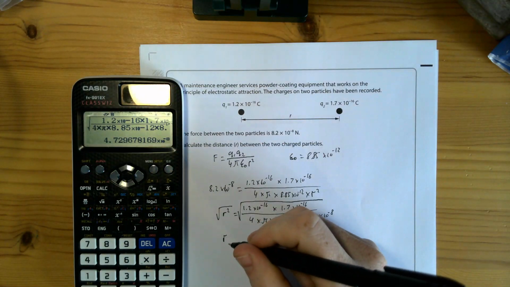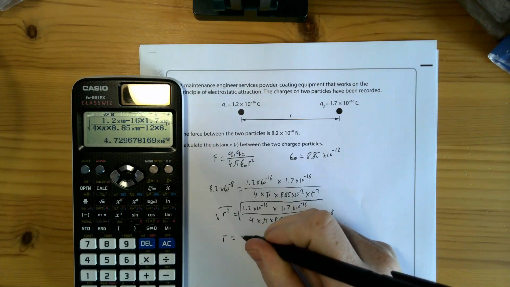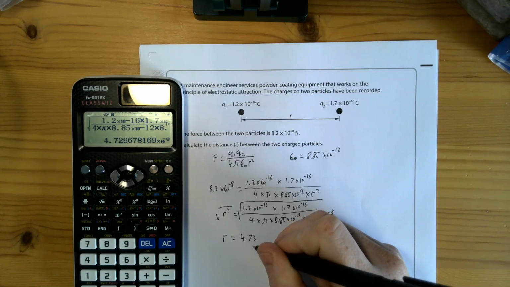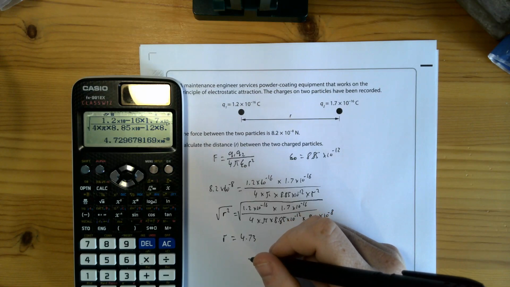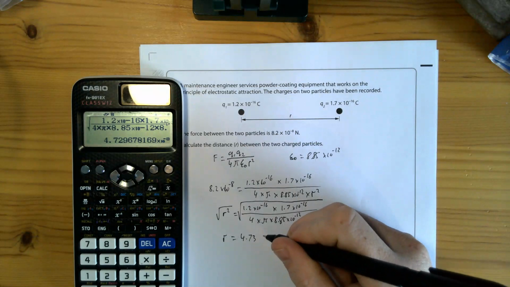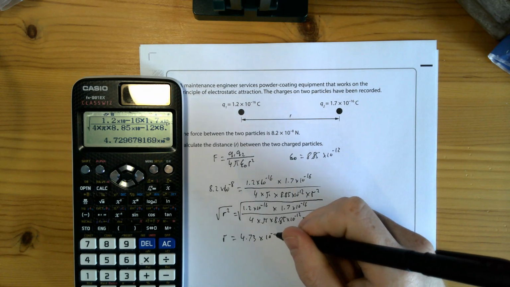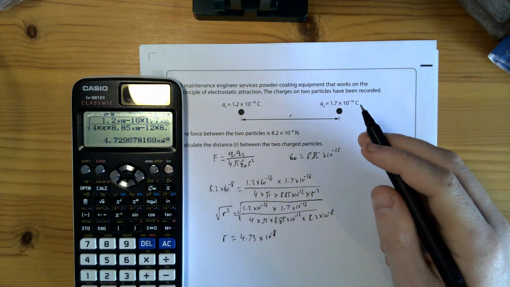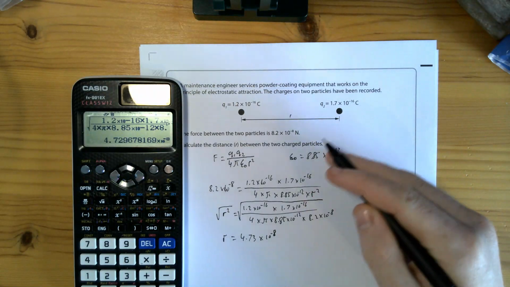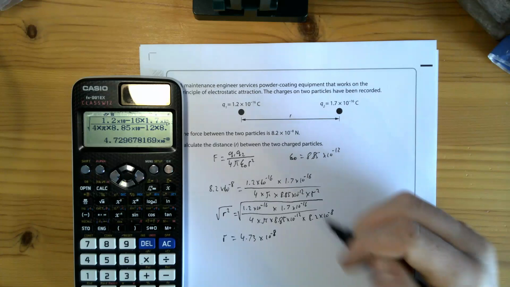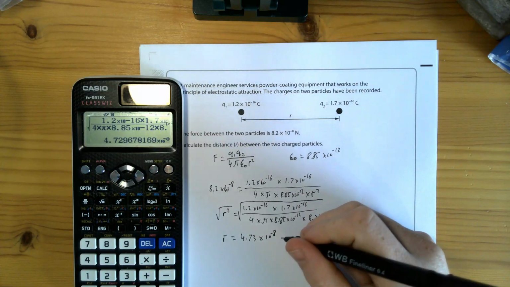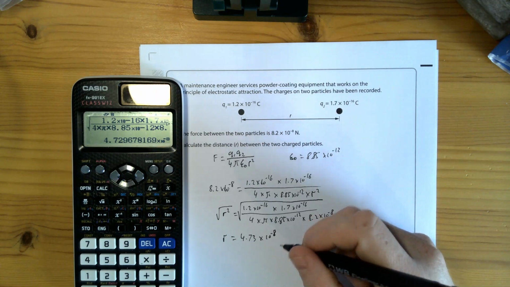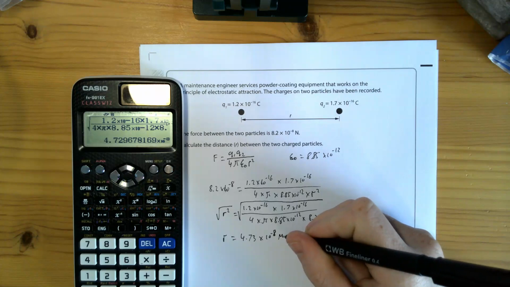R is therefore equal to 4.73, rounding already, times 10 to the minus 8. And this is going to be a distance in meters. Everything is in SI units. Therefore, if everything else is in SI units, we must also give a distance in SI units.